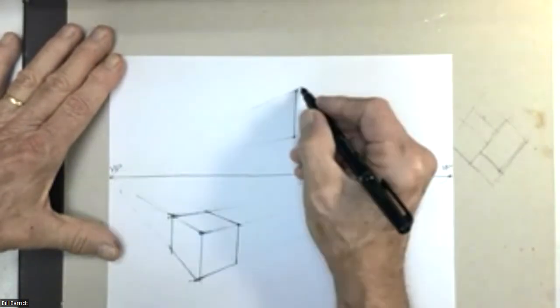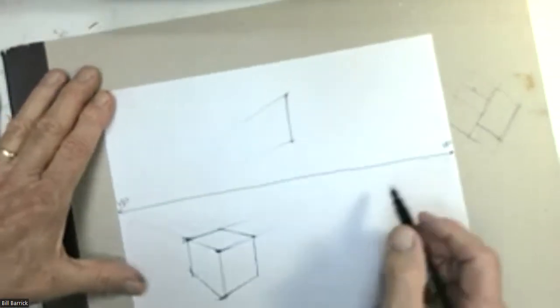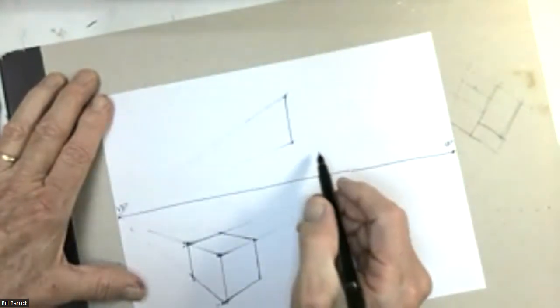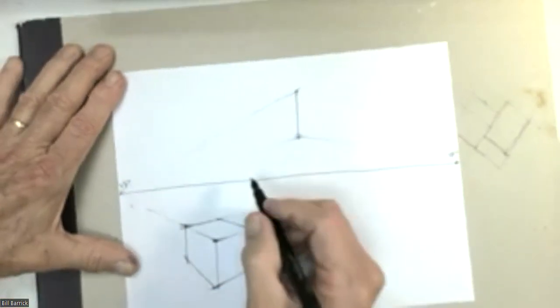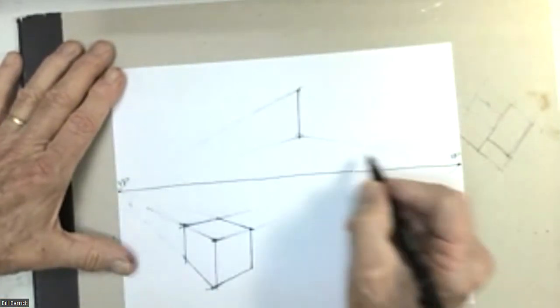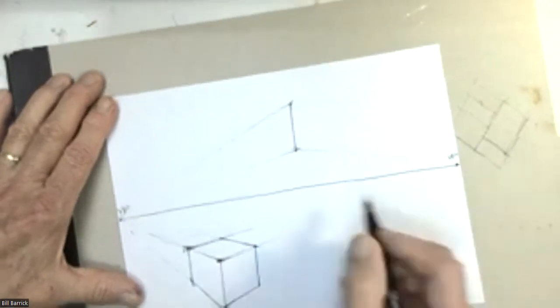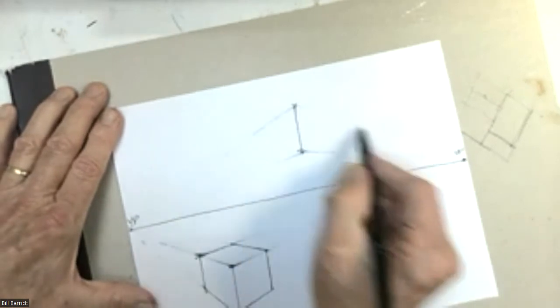If you draw the whole line in, that's okay. Just make it real light, just a light touch. Okay, so these two lines go to the vanishing point because they're parallel, and this goes to this vanishing point. Be aware that your arm is a natural compass. So if you're not careful, you'll end up with an arc. You have to deliberately concentrate to make it a straight line.